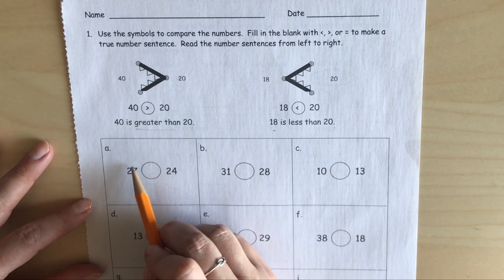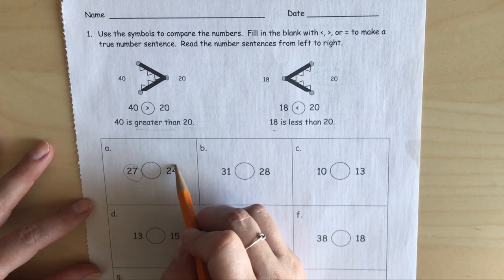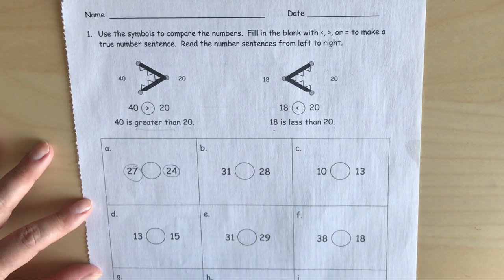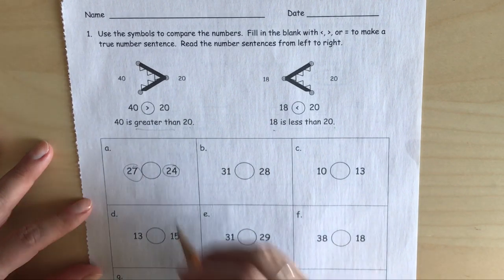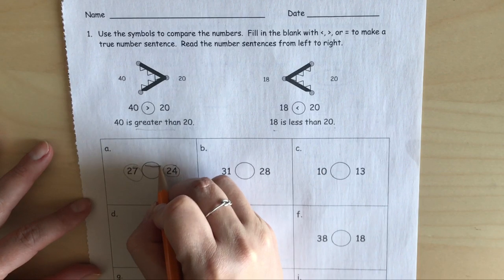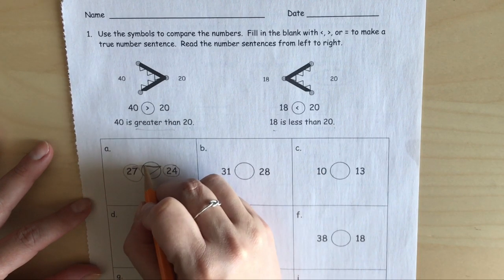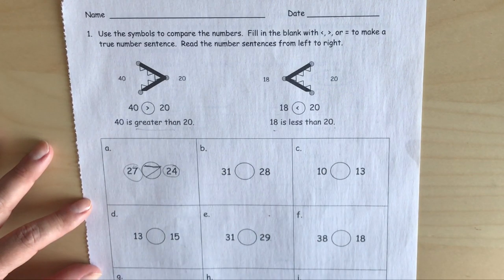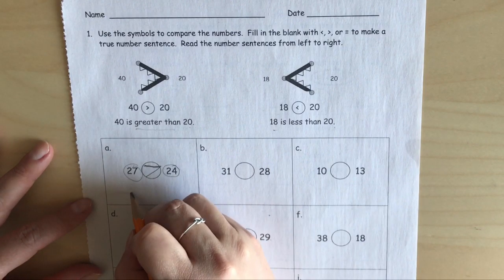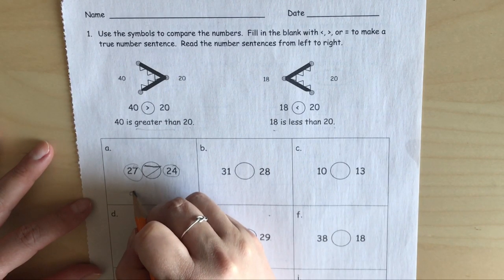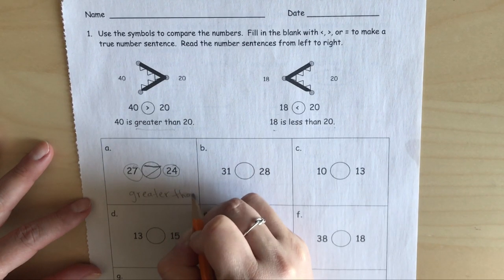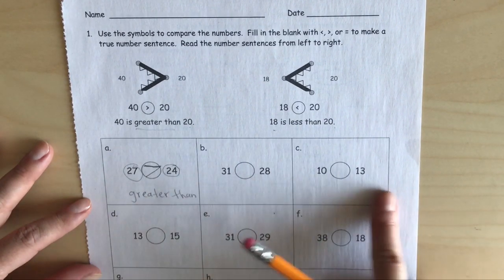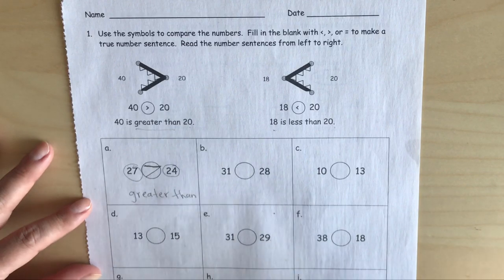Let's look at the first problem, 27 and 24. 27 is greater than 24. Good. If you want to challenge yourself, you can even write it down at the bottom. 27 is greater than. You will do the rest by yourself.